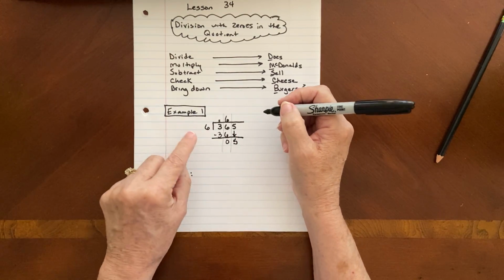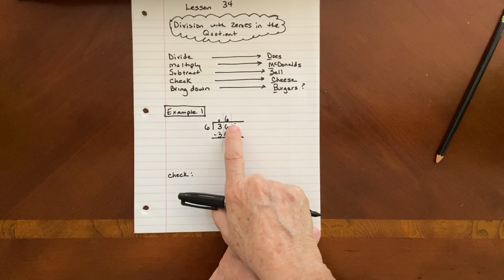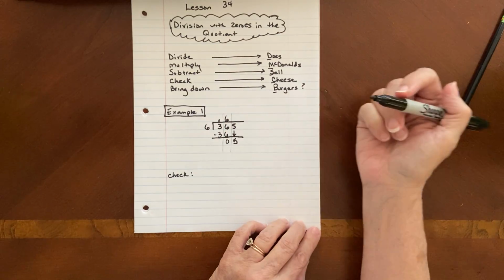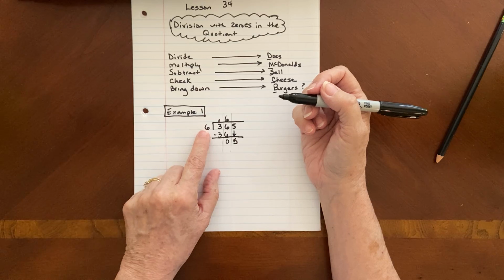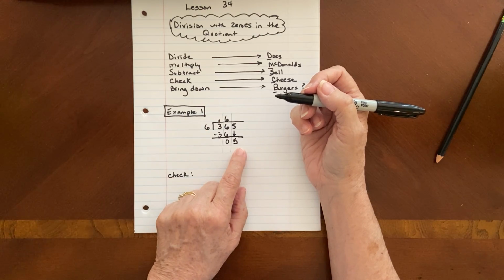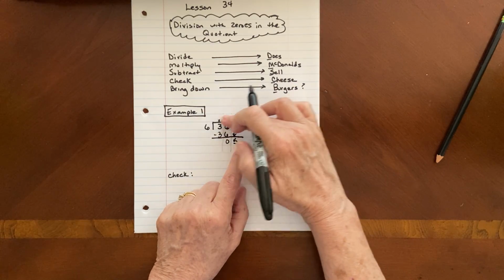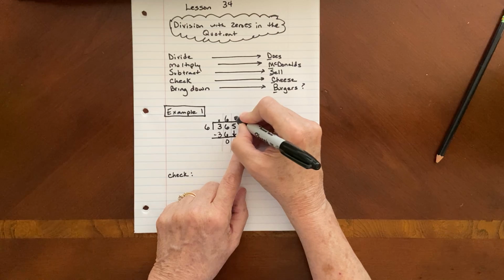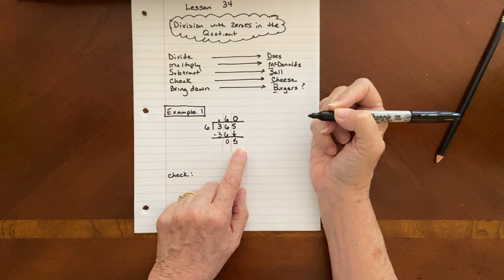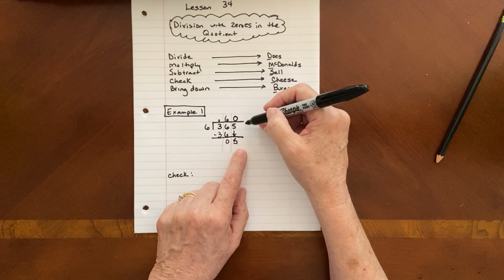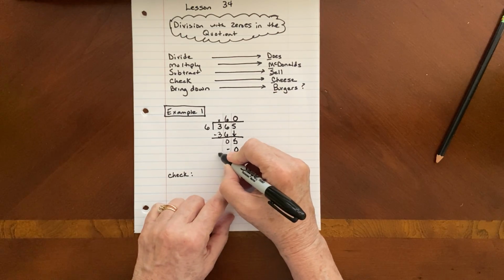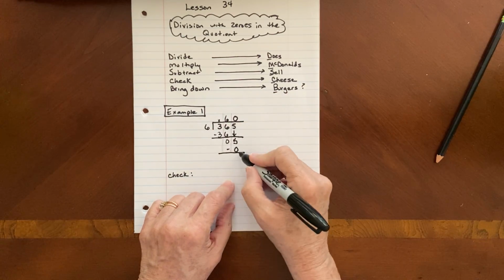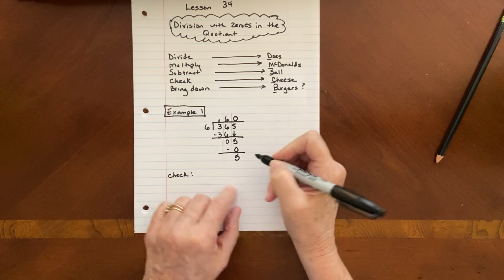Okay. Am I finished yet? Have I covered up that space right there? No, I have not. So I'm going to say, will 6 go into 5? No, because I've already started my problem, I'm not going to put an X there. I'm going to put a 0 there because I know 6 will not go into 5. 0 times 6 is 0. So that was multiply. Now I'm going to subtract. Okay, check.